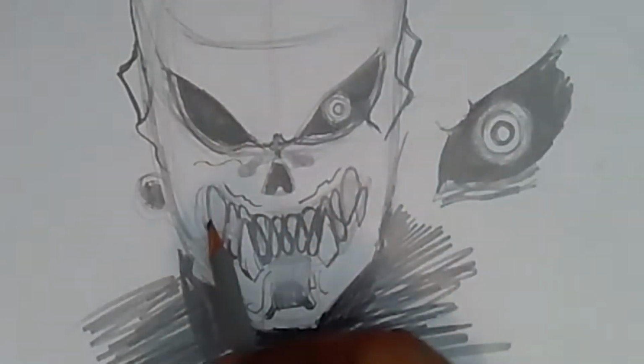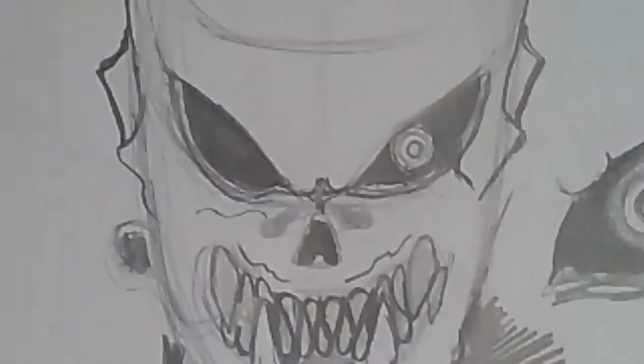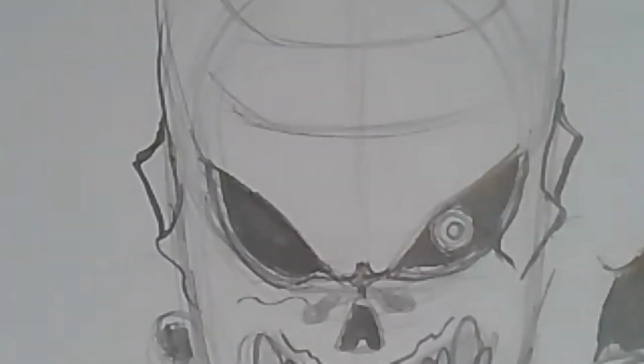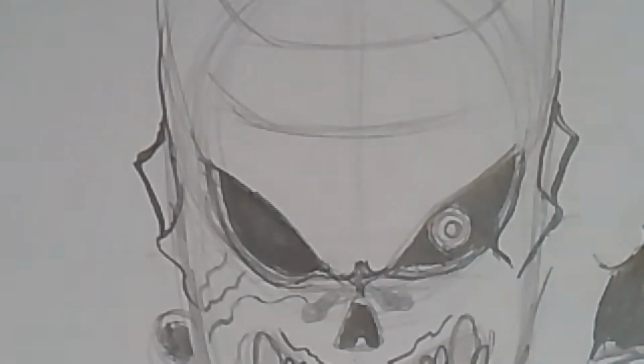It's all these little details. It's hard to explain as I'm drawing it. There's this line that comes around, and then another little line in here, another shape. All these shapes right there.